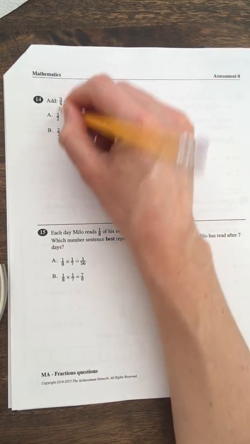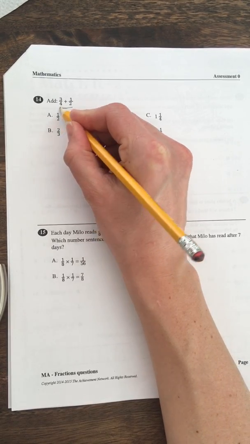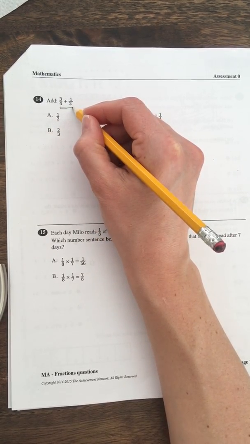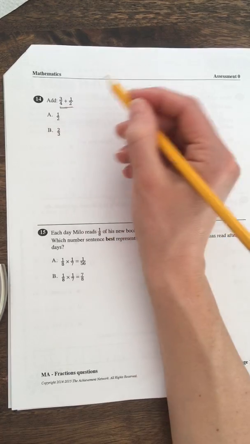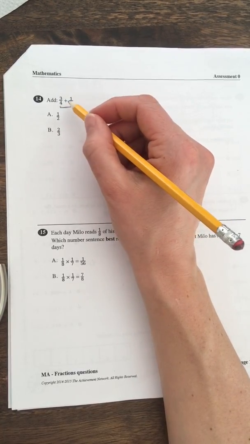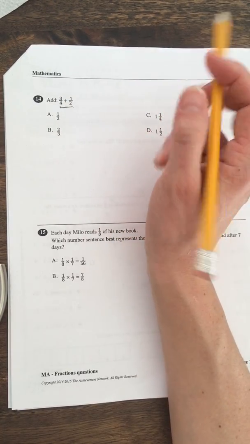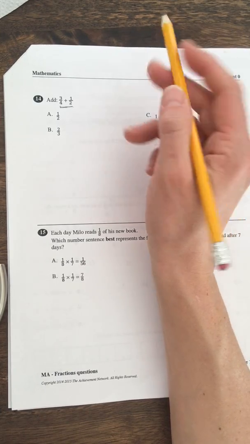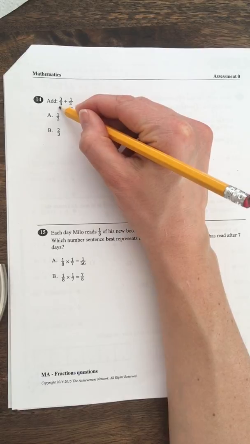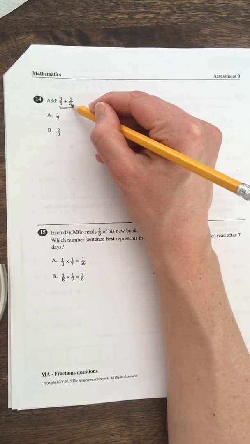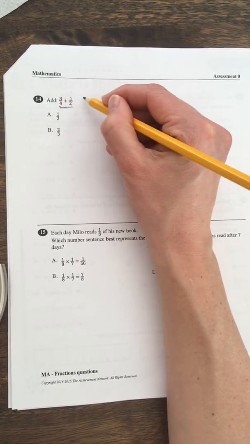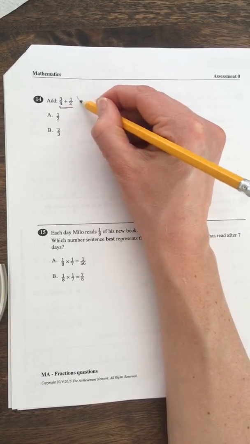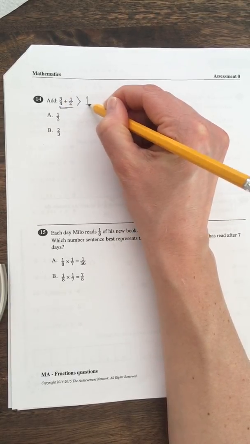So 3/4 we know is more than 1/2. I'm adding 1/2 to it. So I'll make a really quick estimate. This answer, will it be more than a whole or less than a whole? Think about that for a minute. So this should be more than a whole because this is more than 1/2. I'm adding 1/2 to it. If it was 1/2 plus 1/2, I'd get a whole. I'm adding more than 1/2, so I'm going to get more than 1 whole.